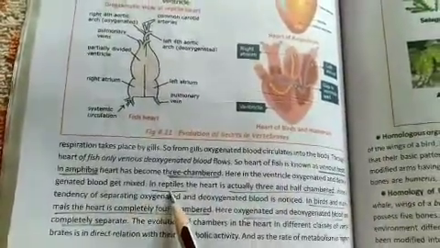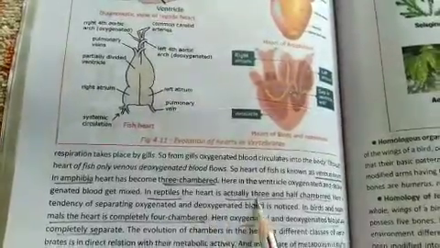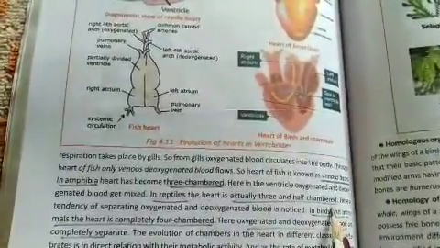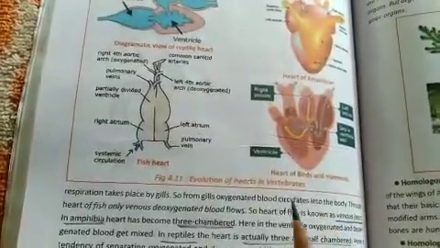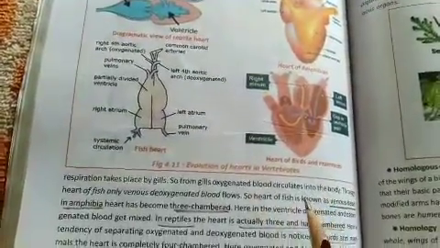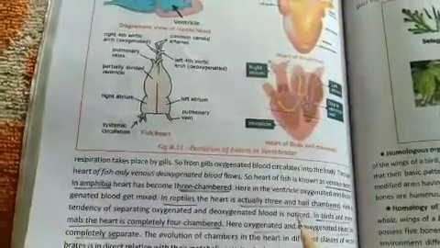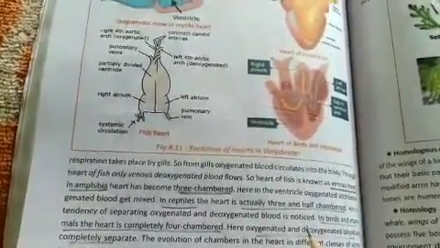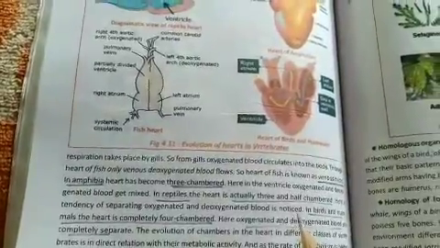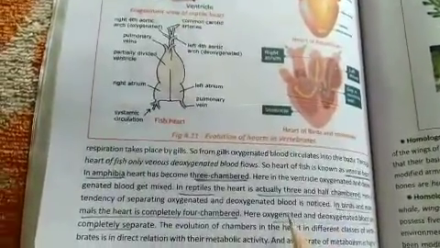Third class is reptiles. Reptile is actually 3.5 chambered. That means the atrium is completely divided into left and right, but the ventricle is partly divided. That's why in the ventricle the oxygenated and deoxygenated blood is partly mixed.